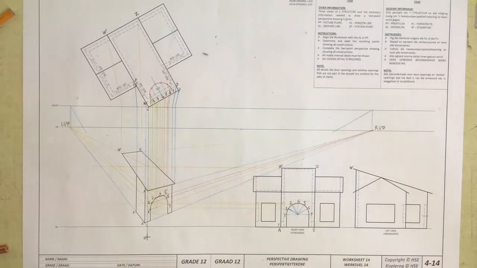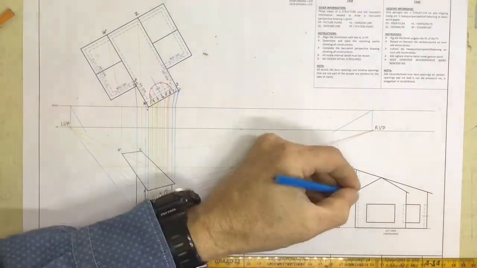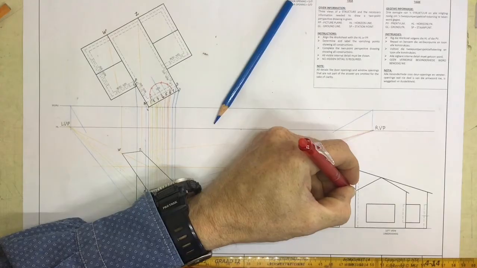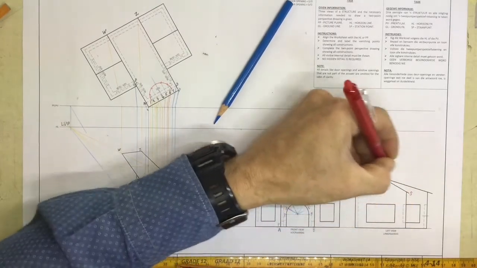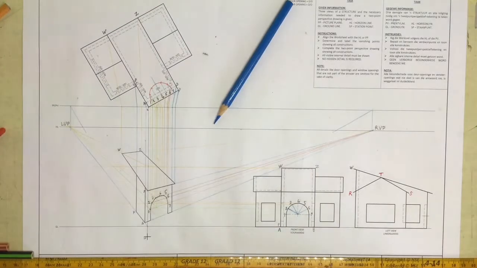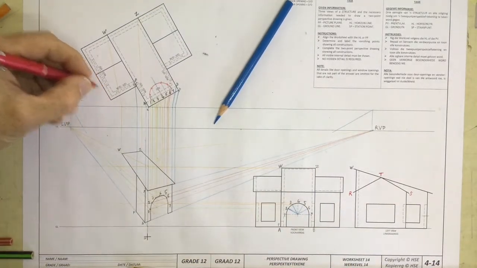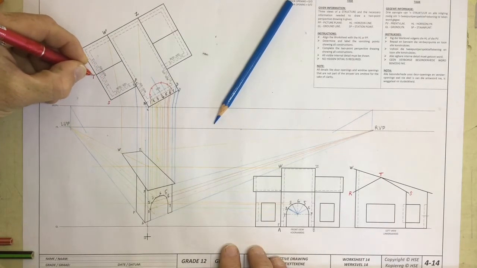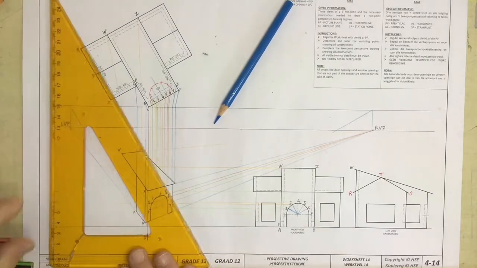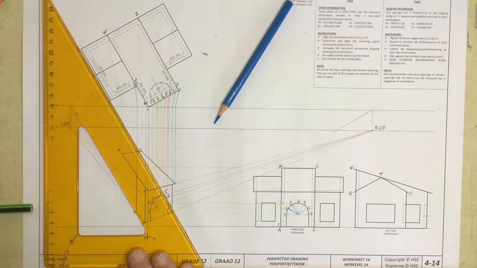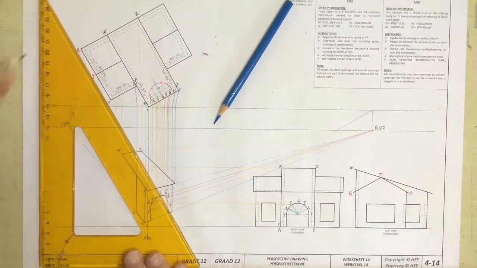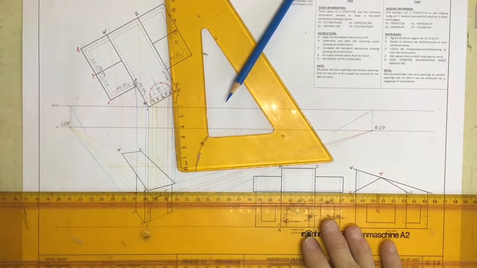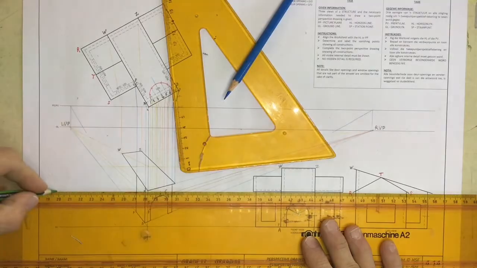Right, let's do this little gable over here. Let's call that, I'm running out of letters here, R, S, and T. Okay, R, S, and T. Let's do that. Okay, take a line coming down from R and S. Okay. What is the height of R and S? There they are over there. Take that across over here.